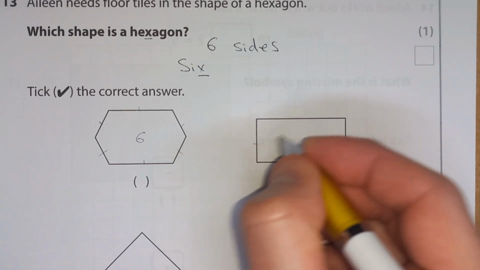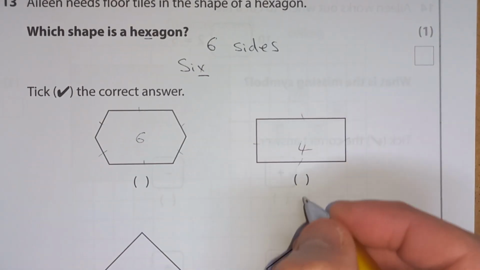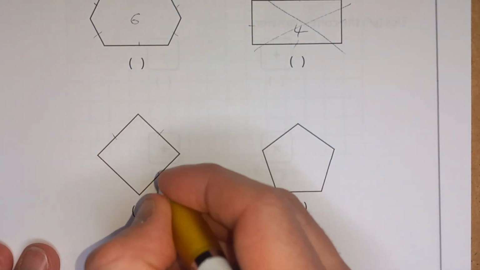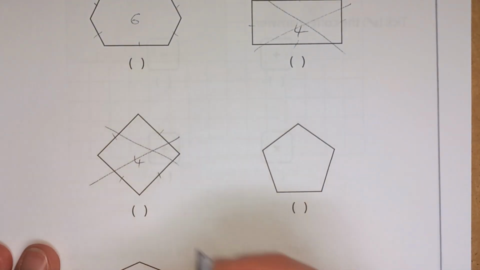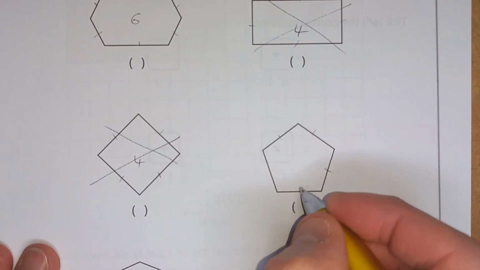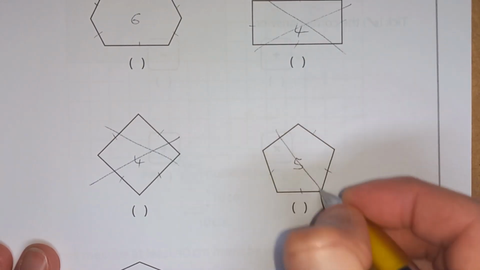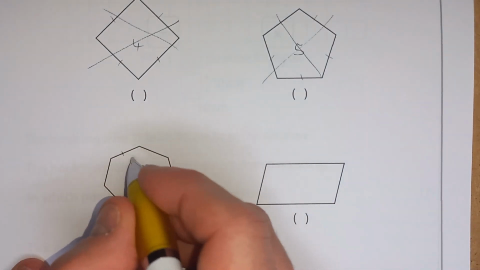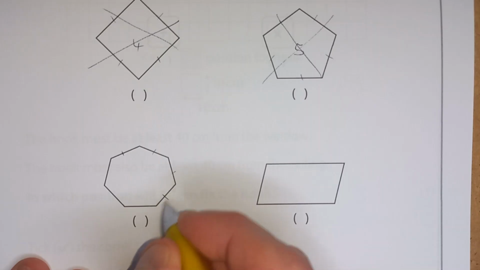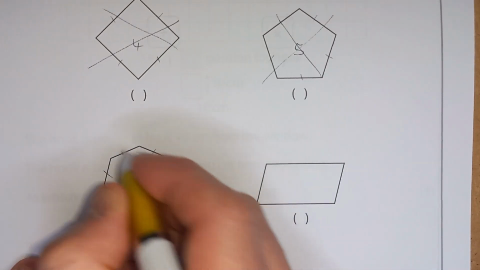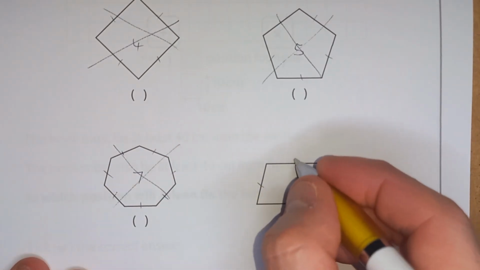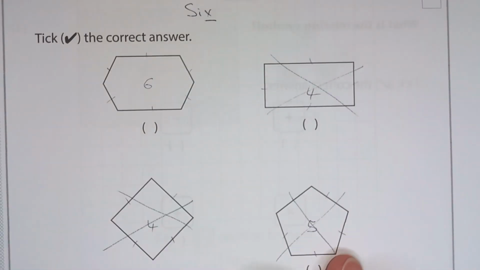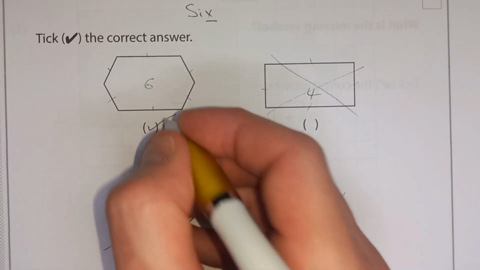Let's check the others. 1, 2, 3, 4. No, that one doesn't look good. Only 4 sides. We've got 1, 2, 3, 4. Again, forget that one. 1, 2, 3, 4, 5. That's not enough. And I'm crossing off the side so I don't forget that I've counted them. 1, 2, 3, 4, 5, 6, 7. That's no good. 1, 2, 3, 4. That's no good either. So it was that first one we came to, had 6 sides. There we go.